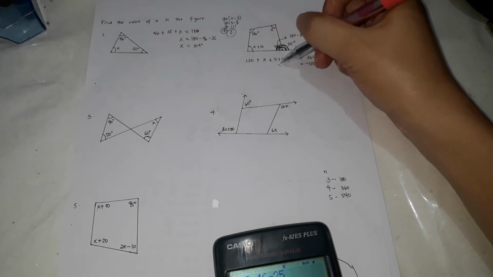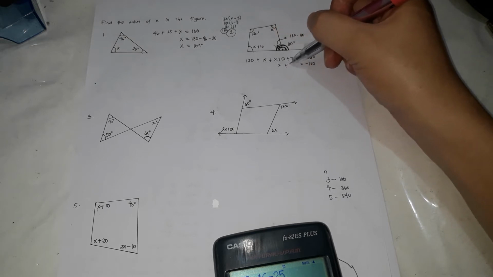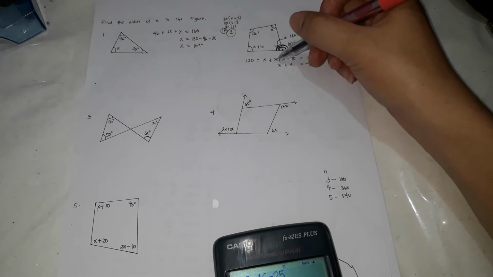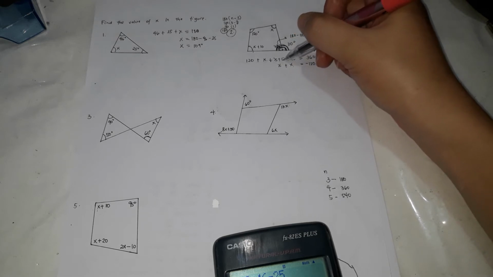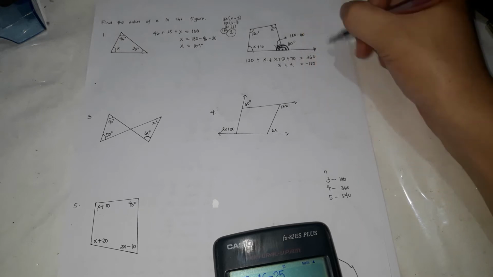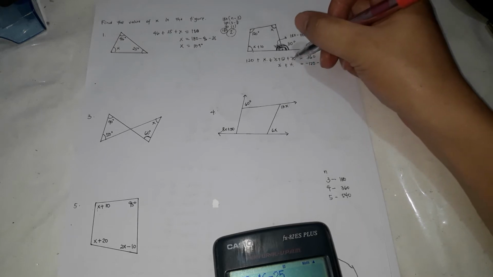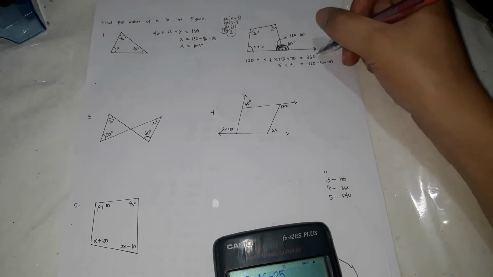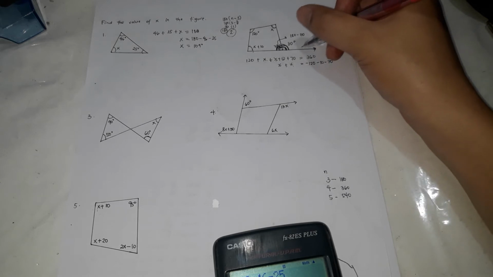Ito, mananatili siya dyan. Ito, mananatili rin siya dyan. So ito positive na, so just put it positive. Ito positive siya, so plus x. So positive 10, ilipat mo, magiging negative 10. Positive 70, ilipat mo maging negative 70. Ang 360, ilipat mo siya sa kabila?